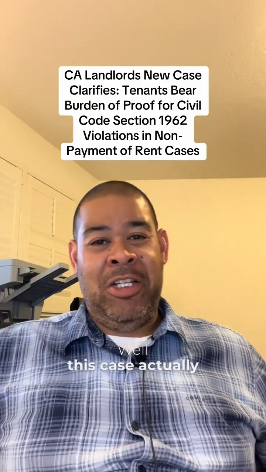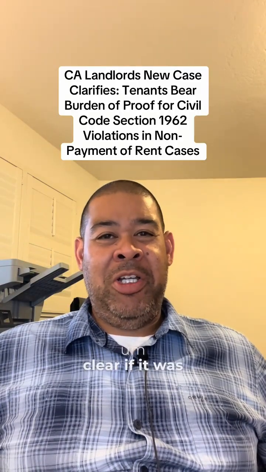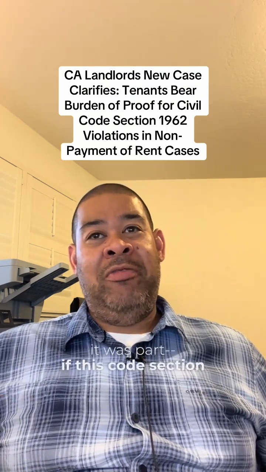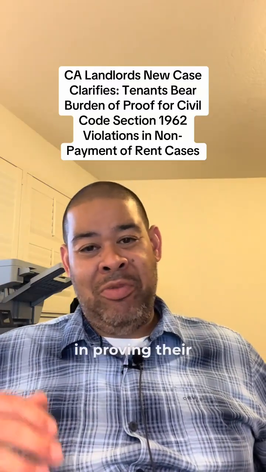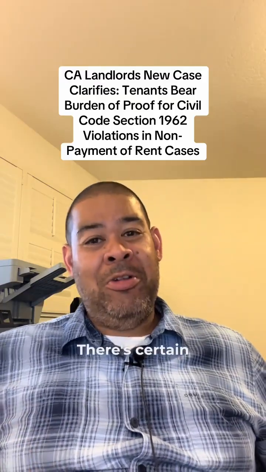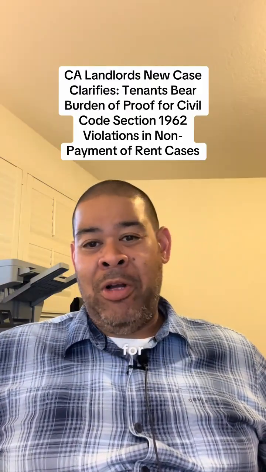This case clarifies that issue, because it wasn't clear if it was an affirmative defense or if this code section required the landlord to provide that in their case in chief in proving their non-payment of rent case.